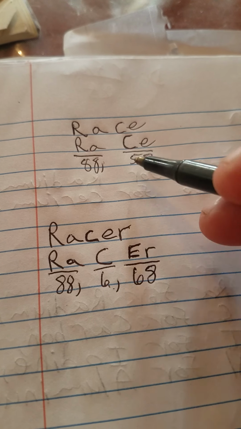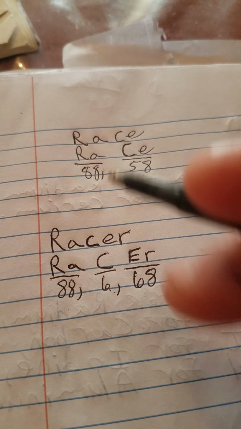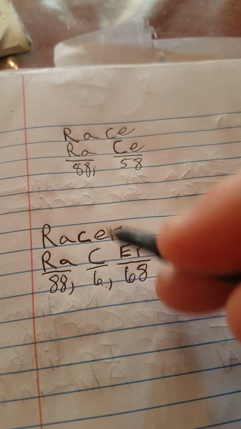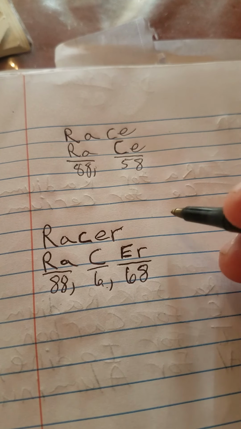Why do we have a 6 and not a 58? Because we took the capital C and the E for cerium, and we separated the E to the R. So we don't have a CE here like we have it here. This is capital C, and that's 6. If you look over here on this book, another side here, we got 6 right here. See, we got RA and we got 6 here. RA and 6 for Ray. RA and the C, which is 88 and 6.